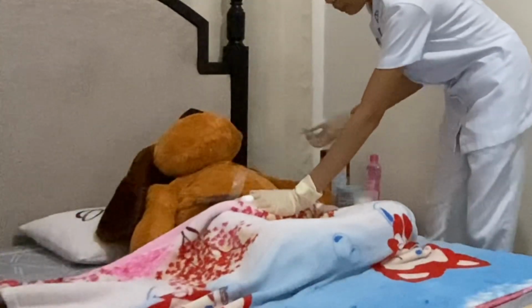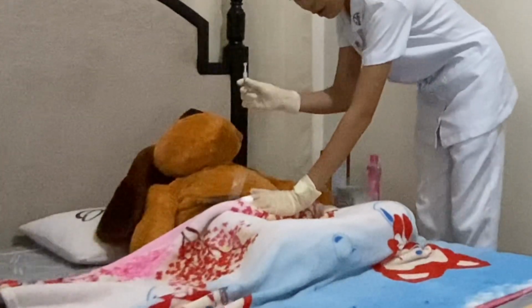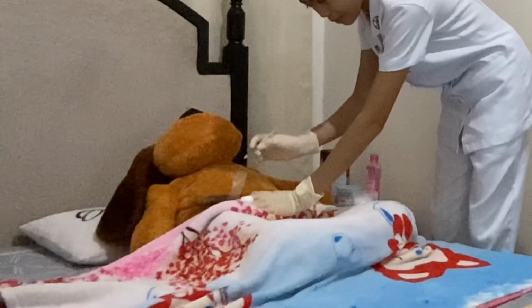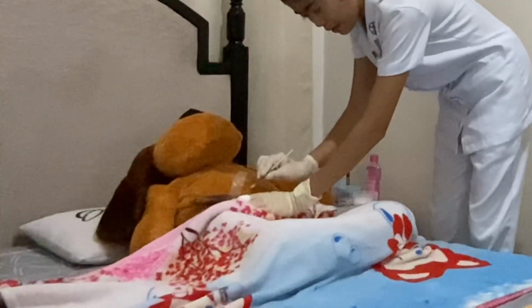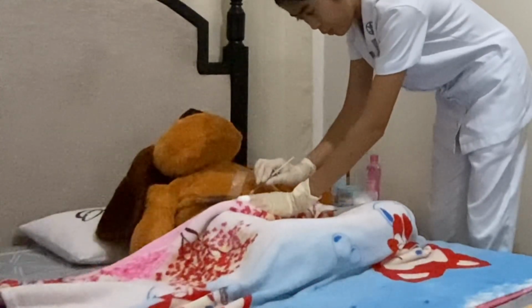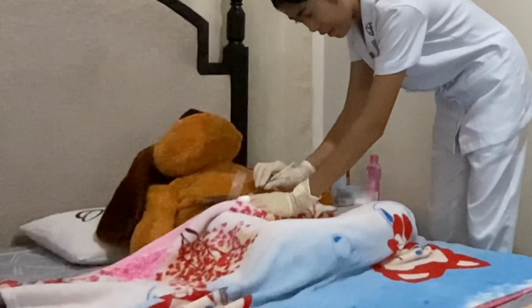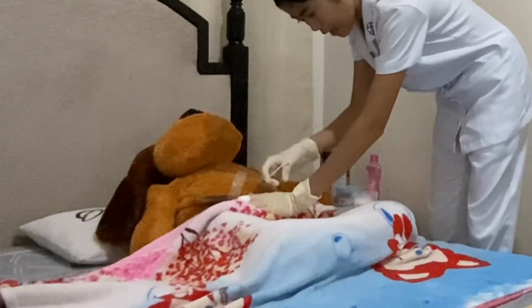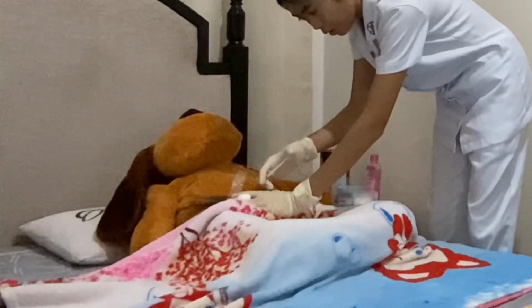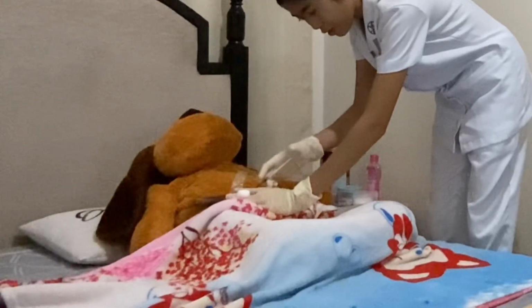And then we're going to hold it between the thumb and the forefinger, like this, and then slightly squeeze the injection site, and then you're going to insert the needle using a 45-degree angle like that.